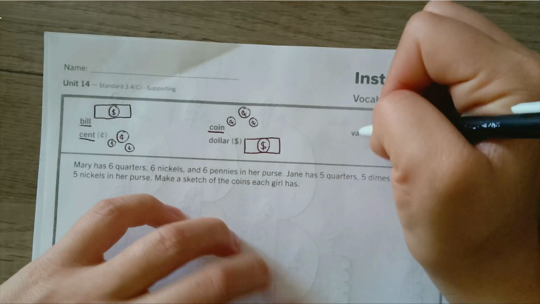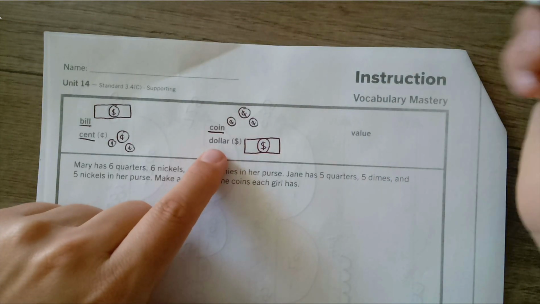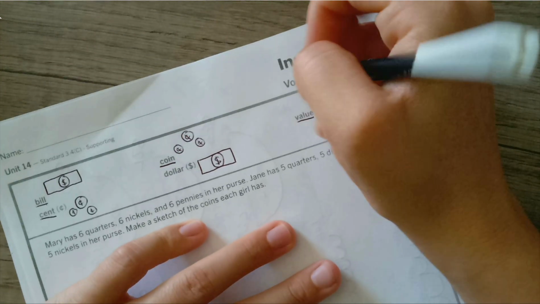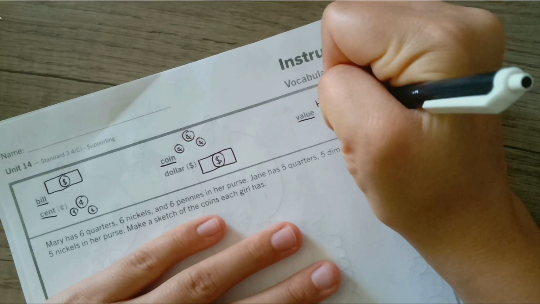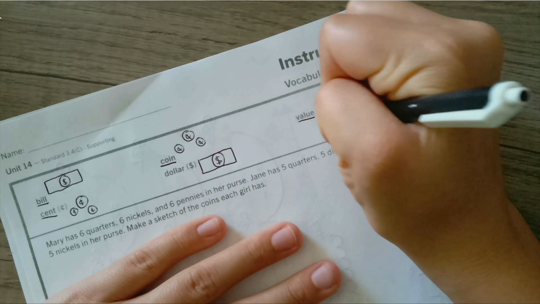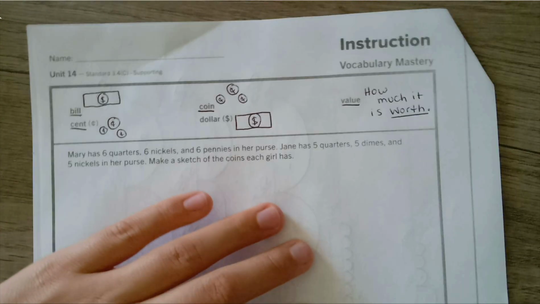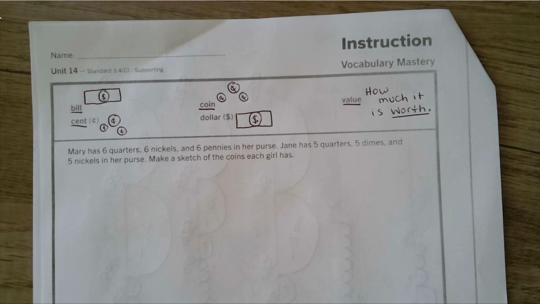And then this word value, dollar, dólar. And then value, valor. This is how much it is worth. I'll give you a second to write that down and get your pictures. And then we will start on the question.